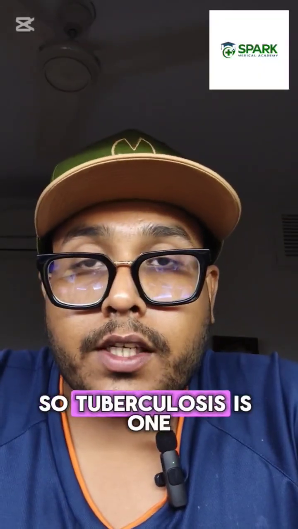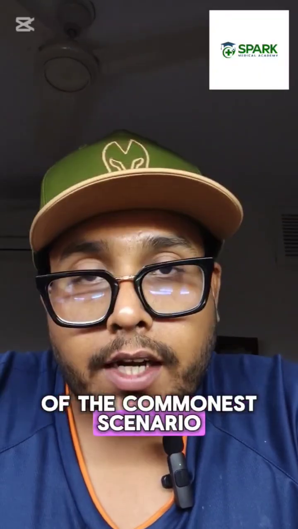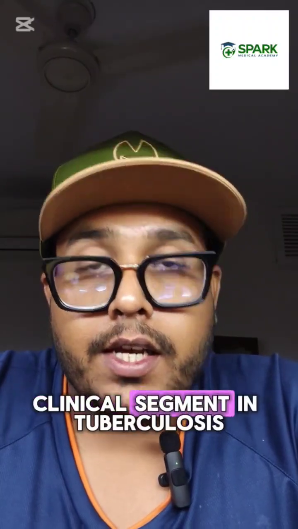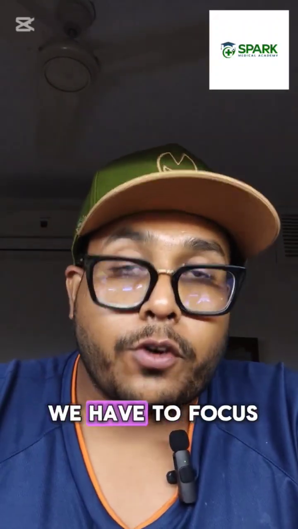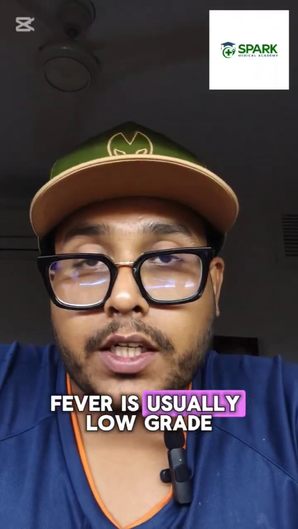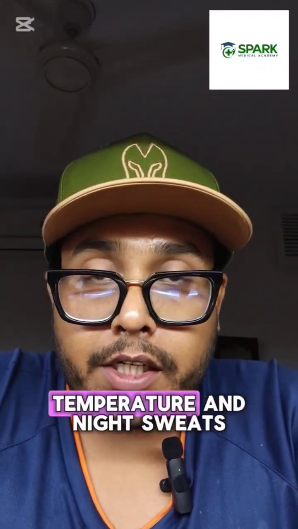So tuberculosis is one of the commonest scenarios you can find in your diploma clinical segment. In tuberculosis, we have to focus on fever. Fever is usually low grade with evening rise of temperature and night sweats.